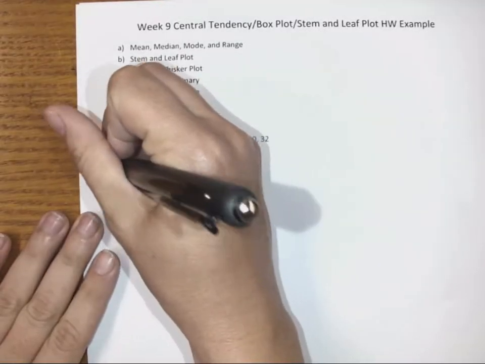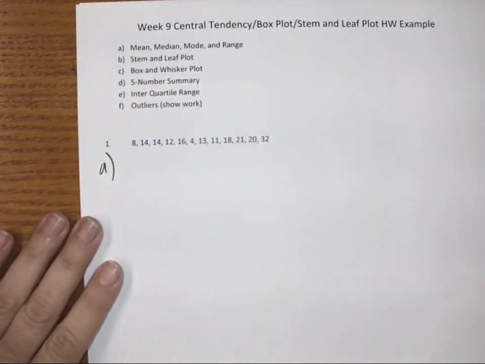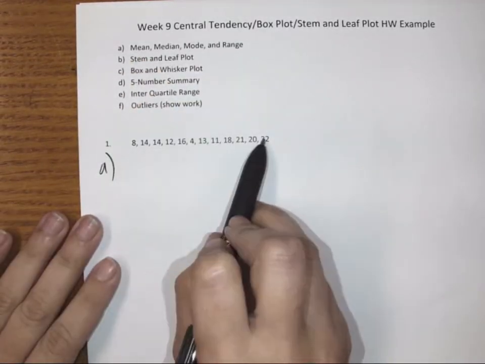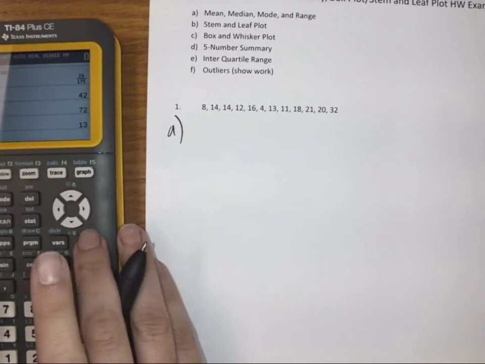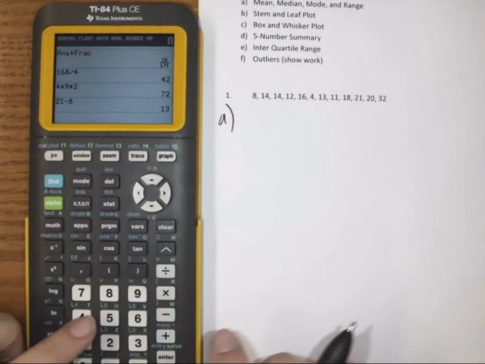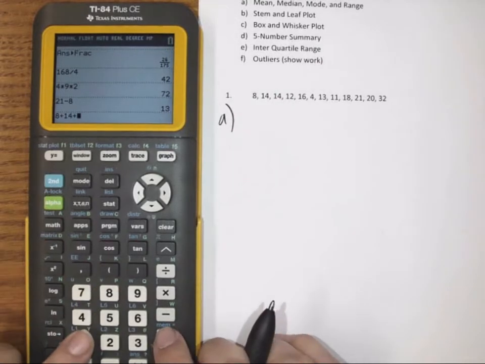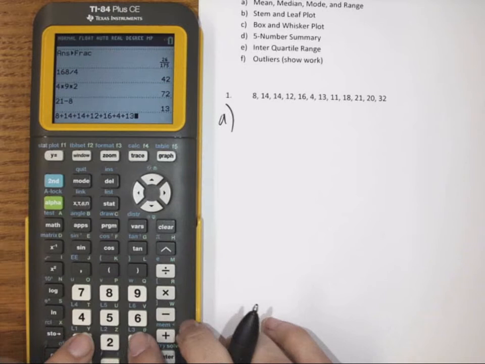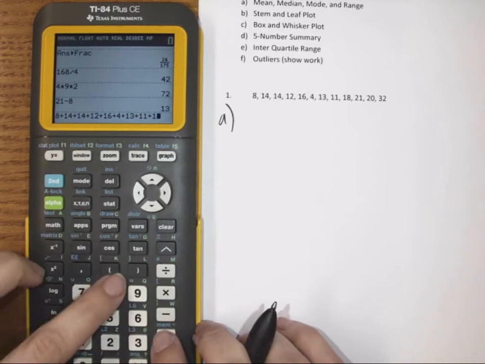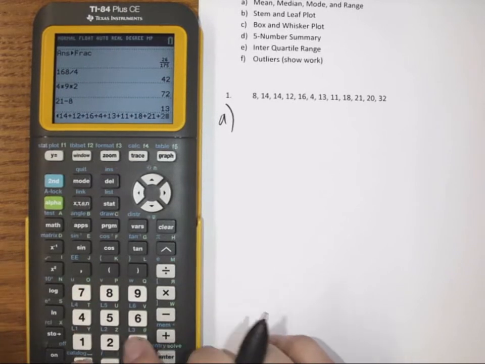I think that this is probably pretty self-explanatory, but just going over it. To find the mean here, I need to add them all up. So when I put them on my calculator, let's make sure you can see that. So 8 plus 14 plus 14 plus 12 plus 16 plus 4 plus 13 plus 11 plus 18 plus 21 plus 20 plus 32.